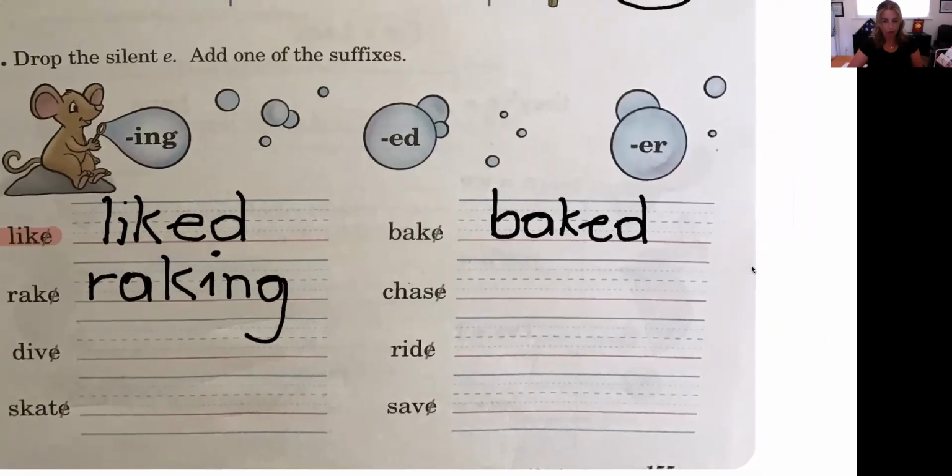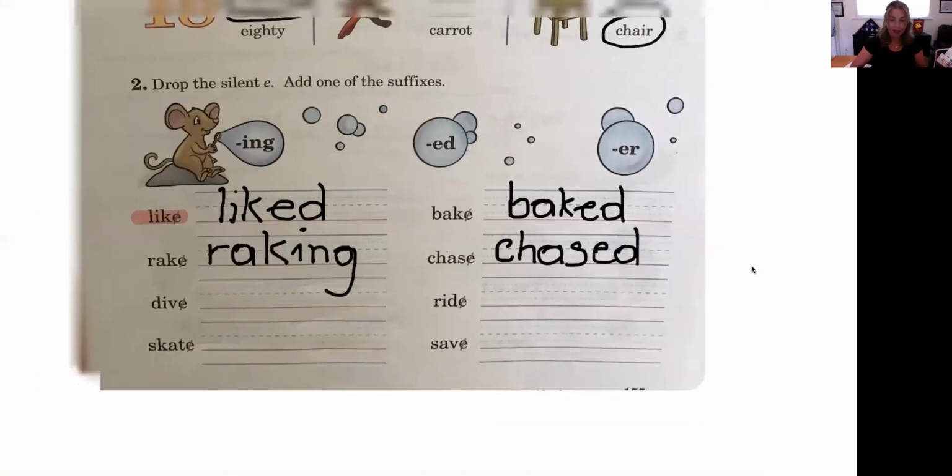Okay. Next word, chase. Okay. Did you pick a word? I picked a suffix to add. C-H-A-S. I drop the E, and then I'm going to add E-D. Chased. Okay, good. Okay, I'm going to let you do the last 4 by yourself.